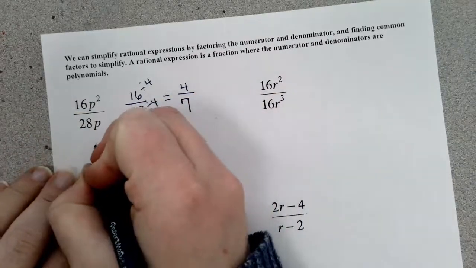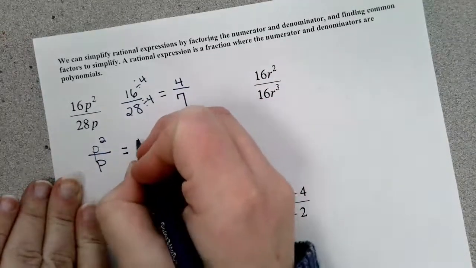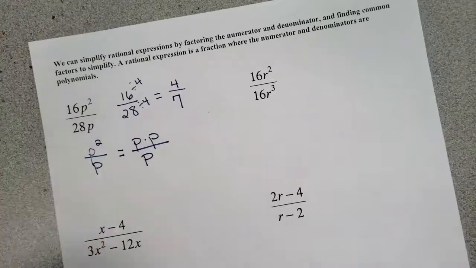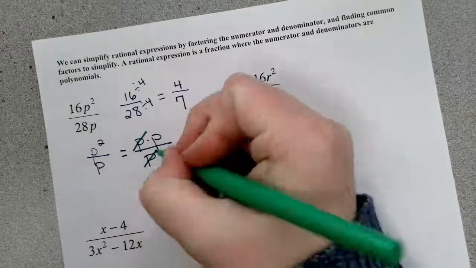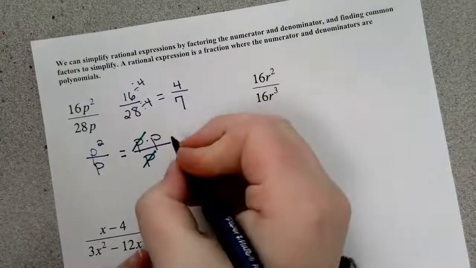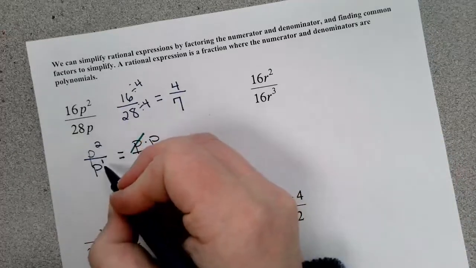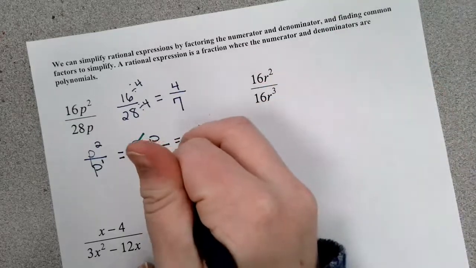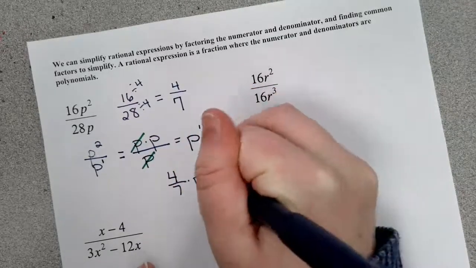Now I'm just going to look at p squared and p. Now p squared means p times p, and then I have a p on the bottom. I can simplify this. Since there's a p on top and p on the bottom, I can cancel, cross them off, leaving just the p. You might also remember from your rules, there's a little invisible 1 here, and 2 minus 1 leaves us 1 p left. So my final answer is 4/7 times p, which you can write as 4p over 7.